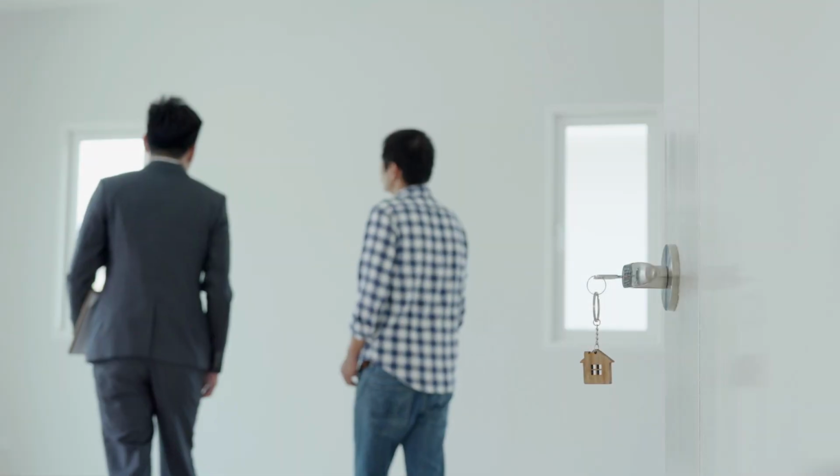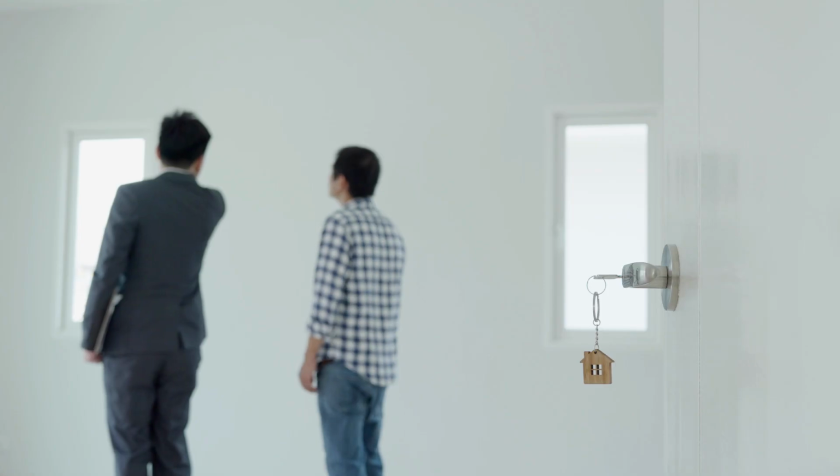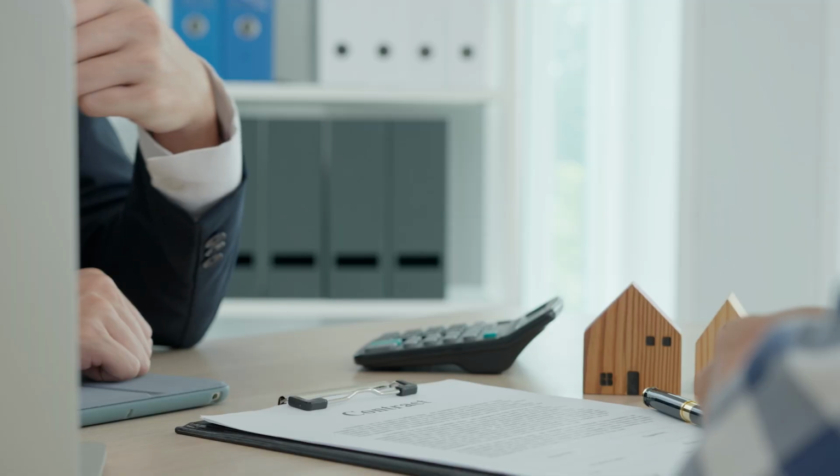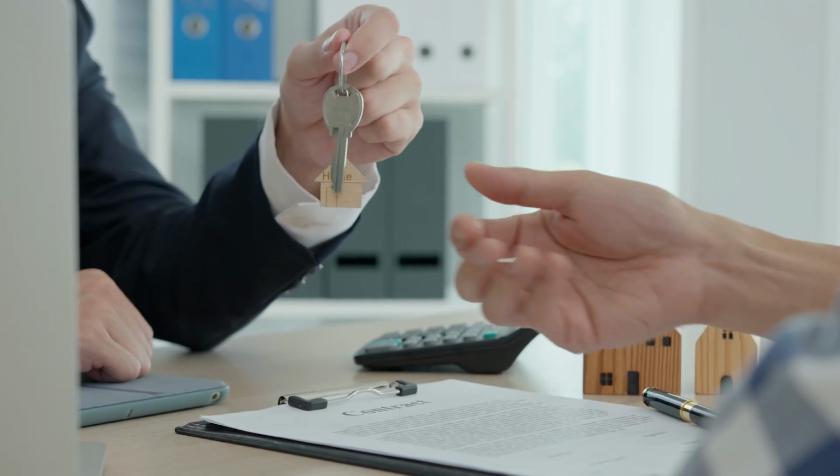Need to rent out a room, apartment, or house? You don't need a lawyer. Copilot can help you write a rental agreement in minutes. Whether you're a landlord or just subletting a room, Copilot can generate a clear, simple rental contract with all the basics.